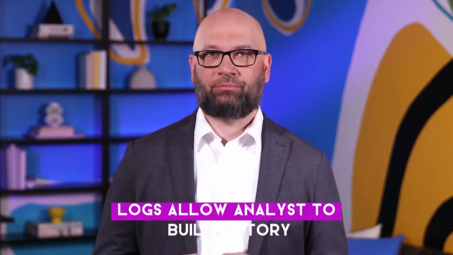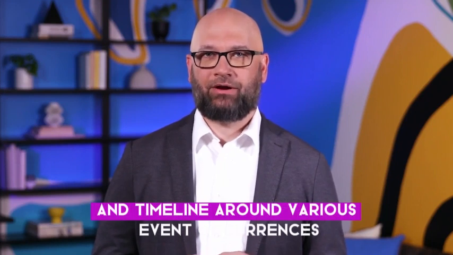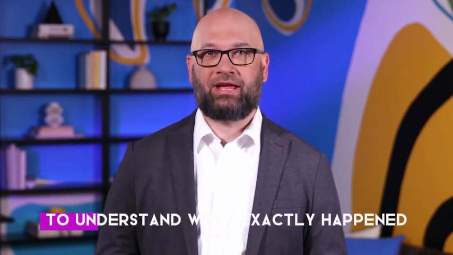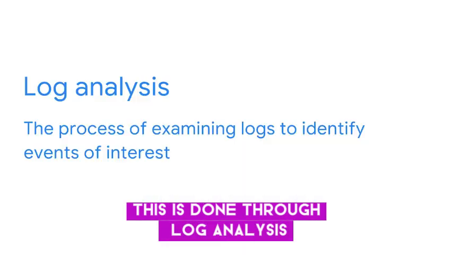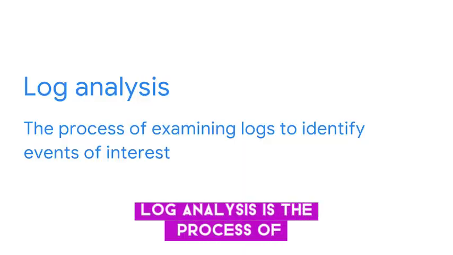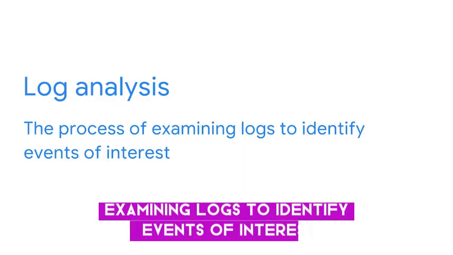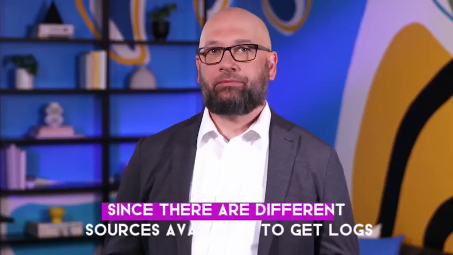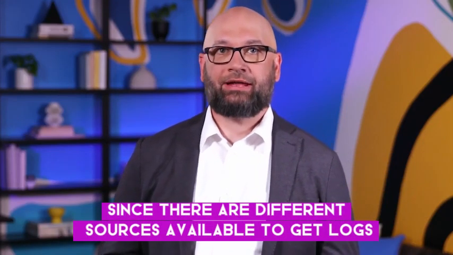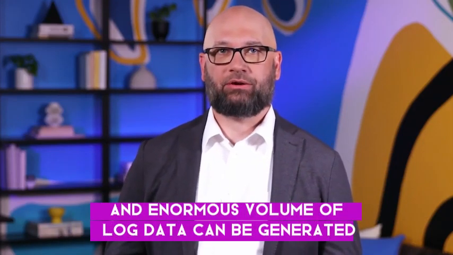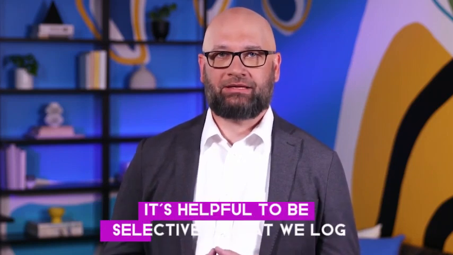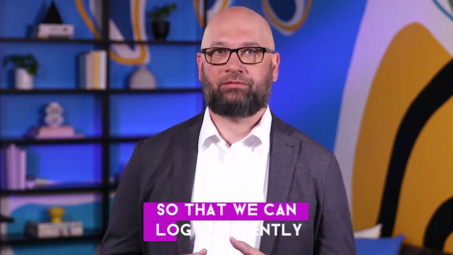Logs allow analysts to build a story and timeline around various event occurrences to understand what exactly happened. This is done through log analysis. Log analysis is the process of examining logs to identify events of interest. Since there are different sources available to get logs, an enormous volume of log data can be generated. It's helpful to be selective in what we log so that we can log efficiently.